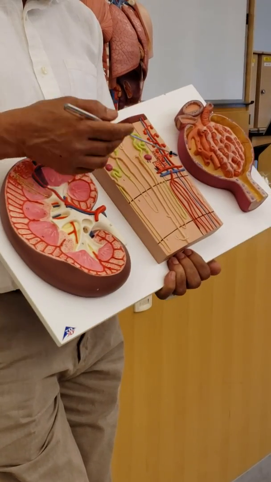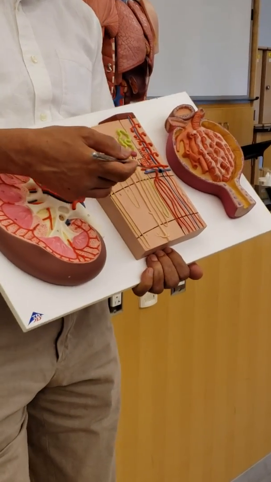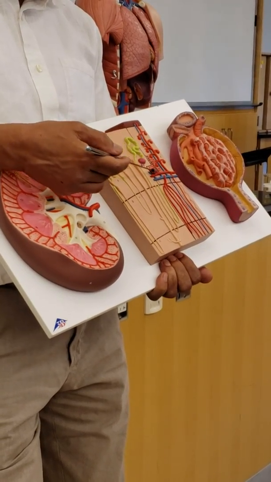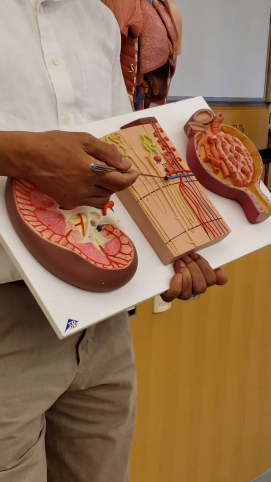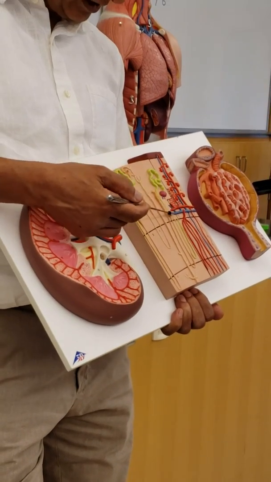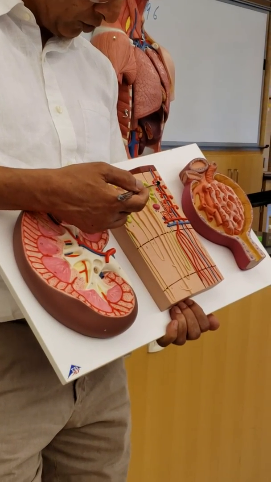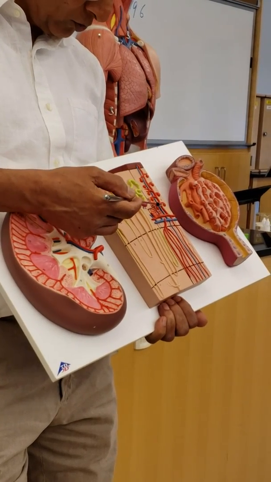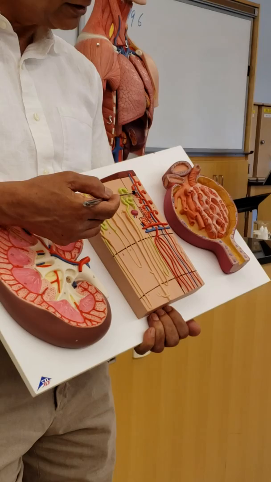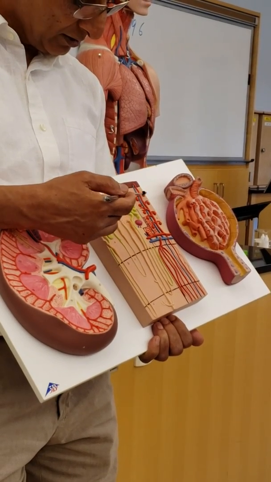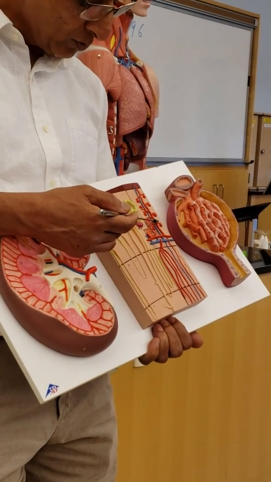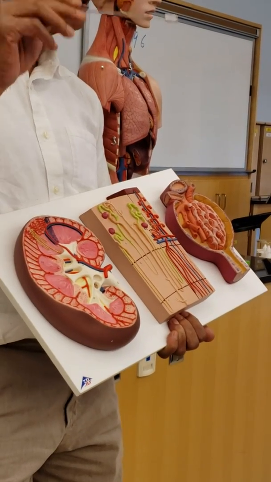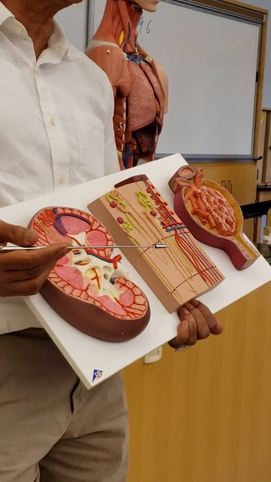From the interlobular, now look here. This is the line here. This is the cortex. This is arcuate artery, arcuate vein. From arcuate artery going like this is interlobular. From interlobular going to glomerulus. See this ball-like thing here, red? Is glomerulus. Going to the glomerulus is what? Afferent with an A, right? Afferent arteriole, not artery, arteriole.